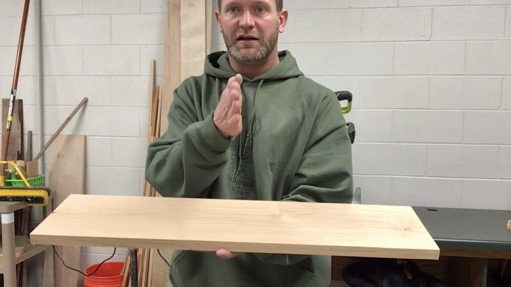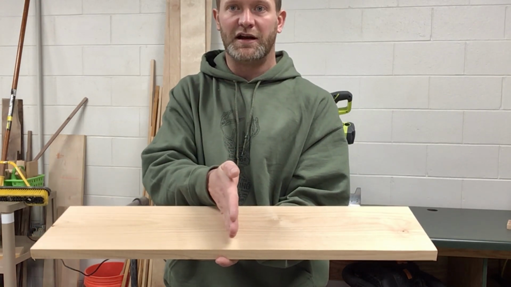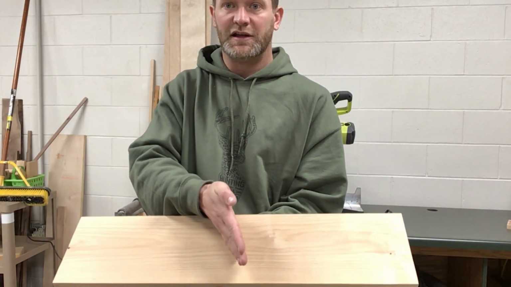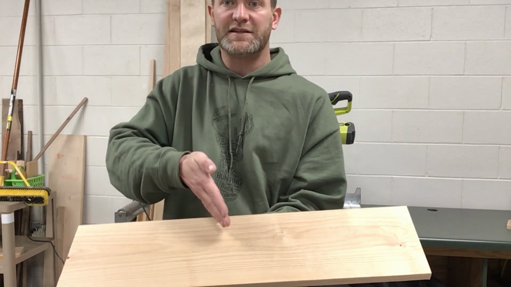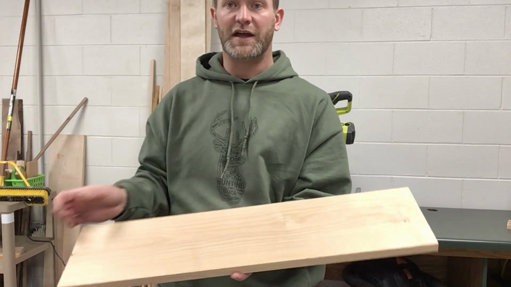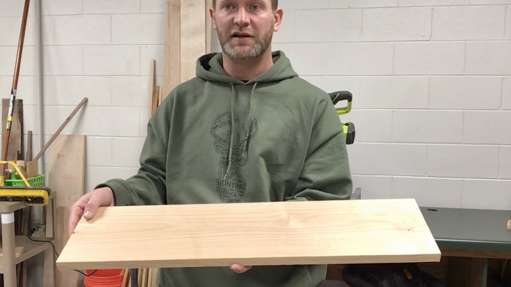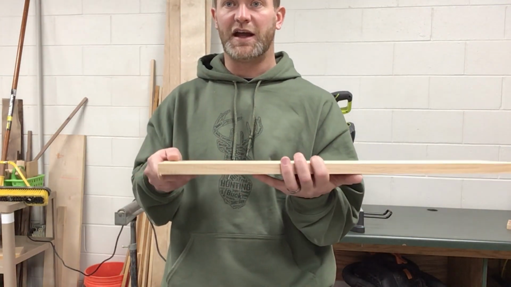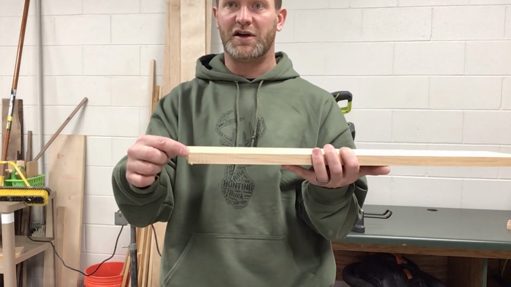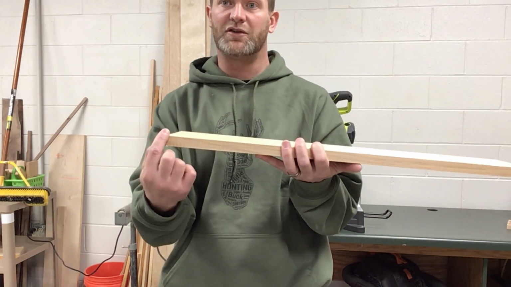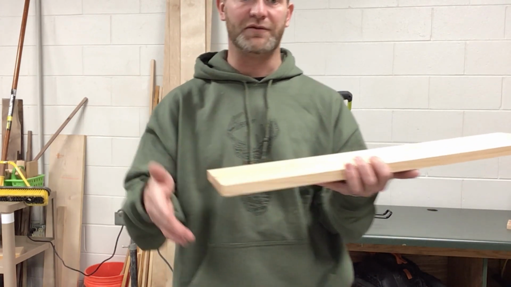Now, if I take my blade and I turn it at an angle like this, and I cut across the face at an angle, that is called a miter cut. And the last cut we have cuts off the edge like this along the end grain or along the edge, and it's called a bevel.